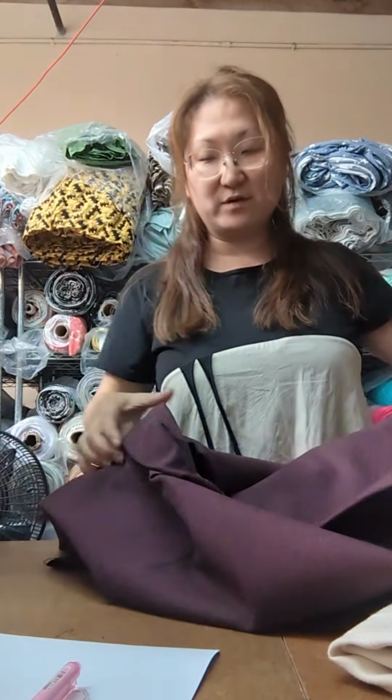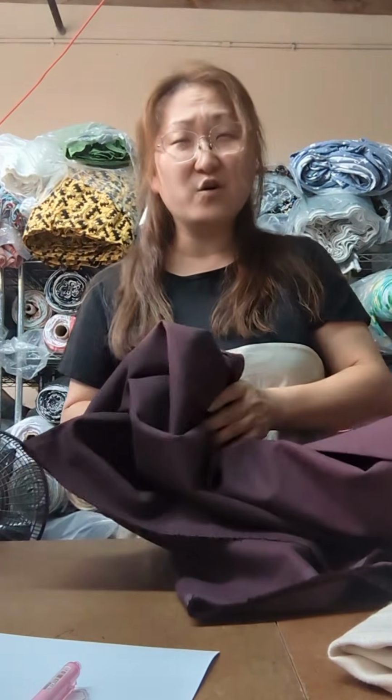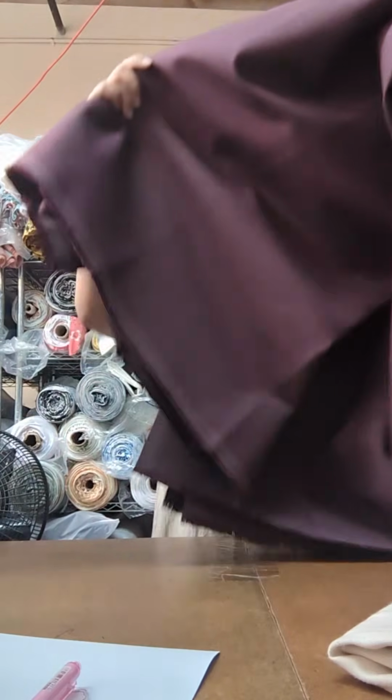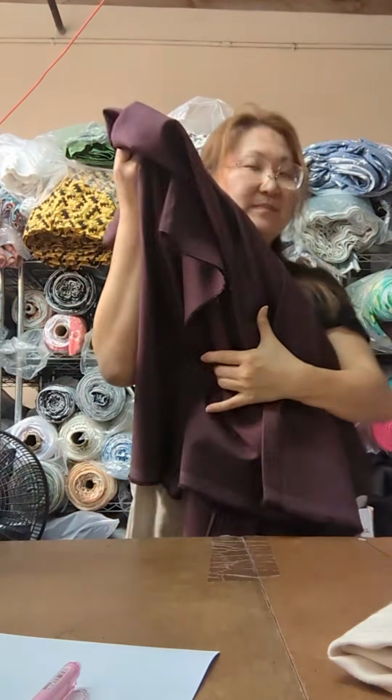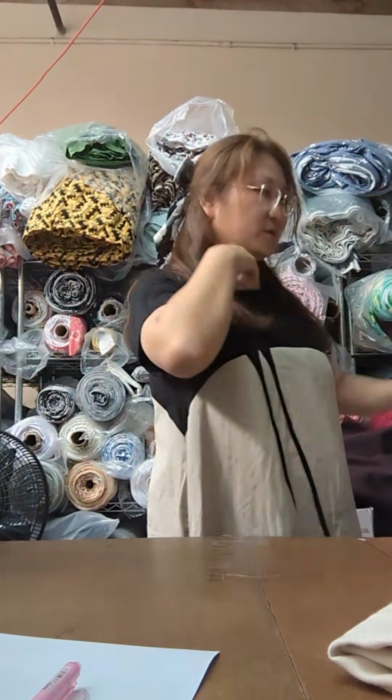So far we went over 3 pieces. We have about 30 pieces to go through, so I'm going to try to be super fast. Oh my gosh, I messed up the flow on this. We're going to just keep going.